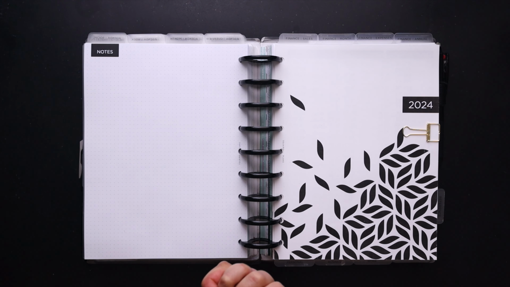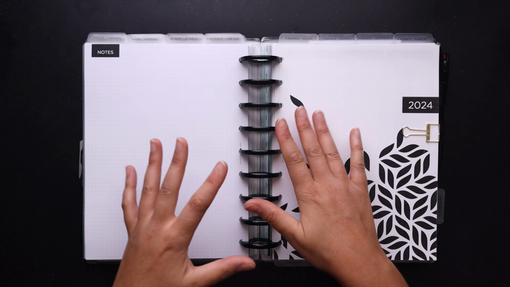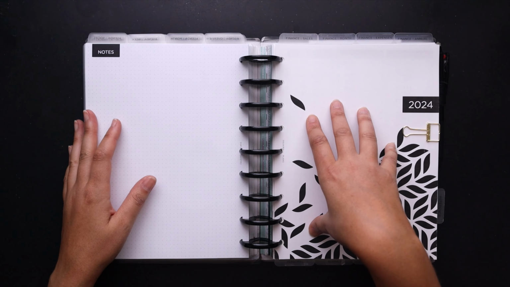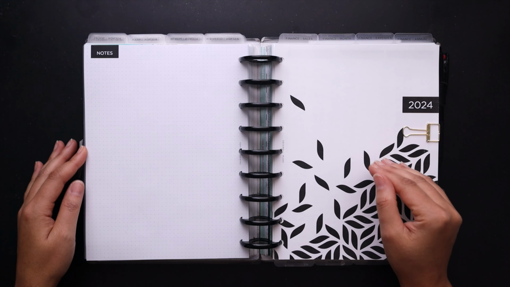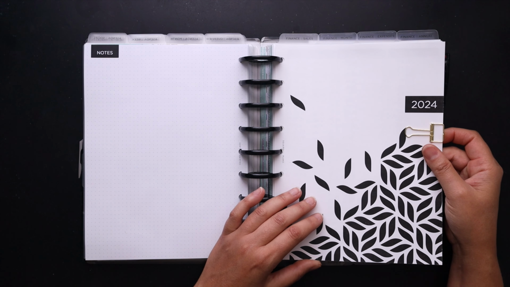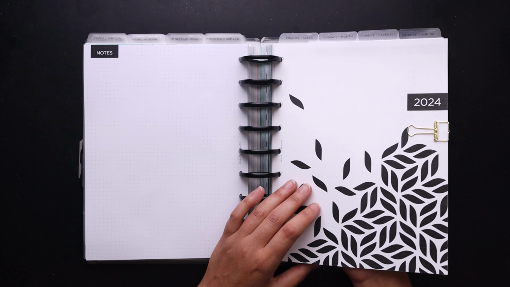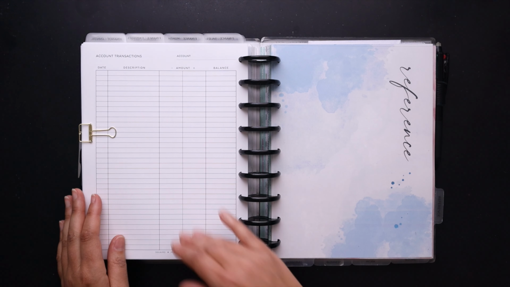So I do have a setup video on that if you just want to see how I use the budget planner. It's got fake numbers, but you can definitely see the pages and how I'm utilizing them in case you are looking for some ideas for your own budget planner. So that's that whole section.